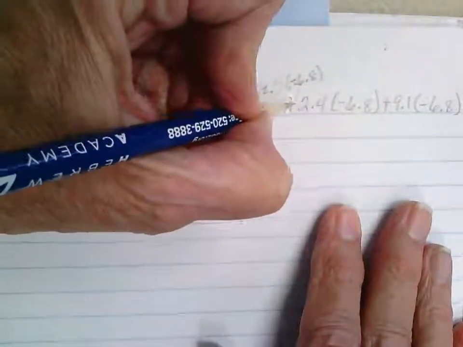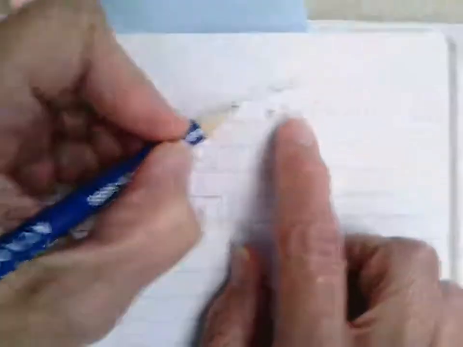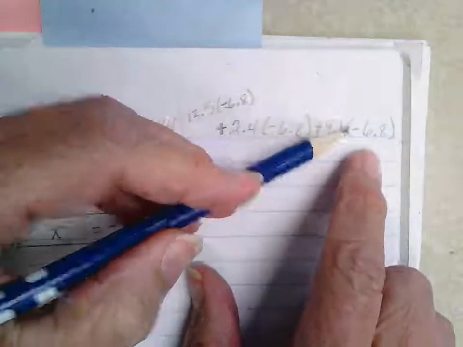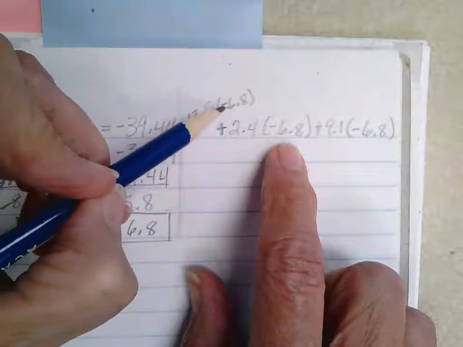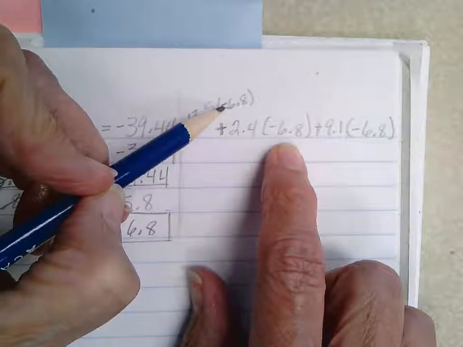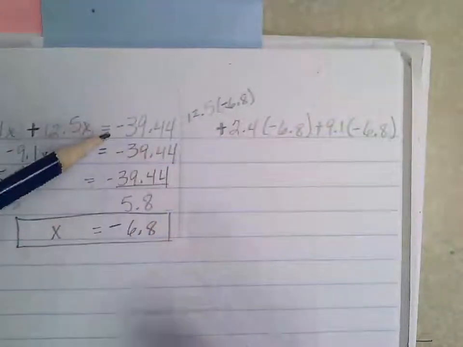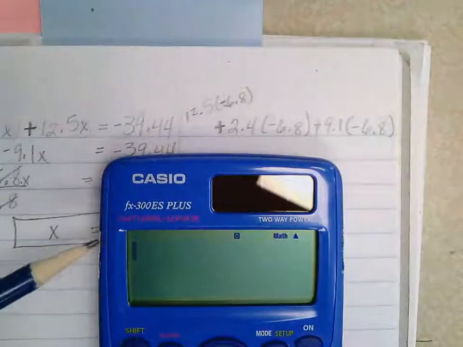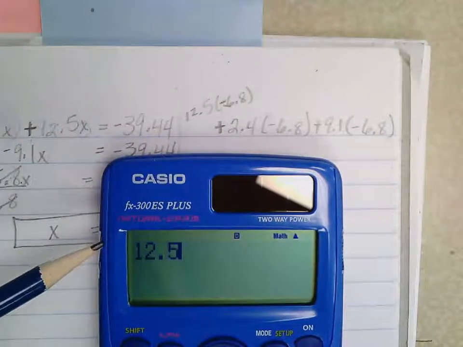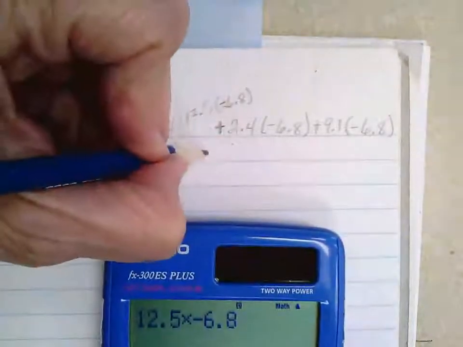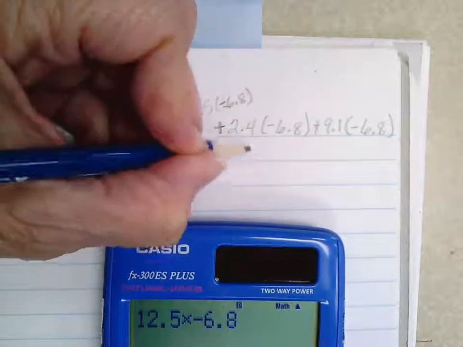So when I add all these together, this quantity and this quantity and this quantity, you can see my negative 6 8/10 replaces my x. I should get negative 39 44/100 if I did the problem correctly. So 12 5/10 times negative 6 and 8/10. That's equal to -85.